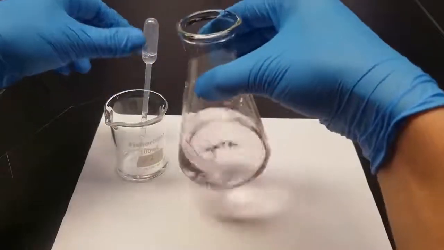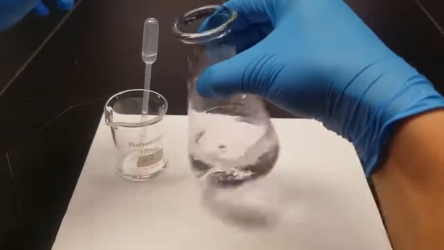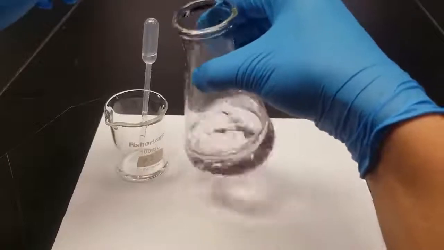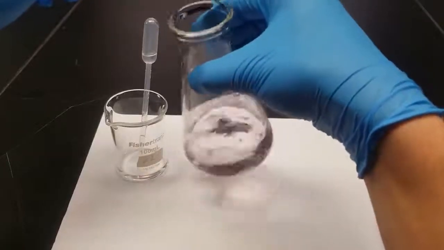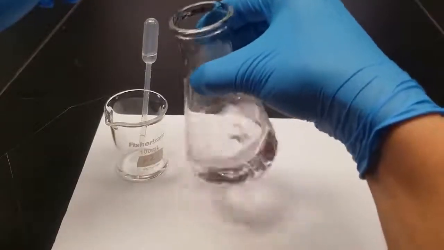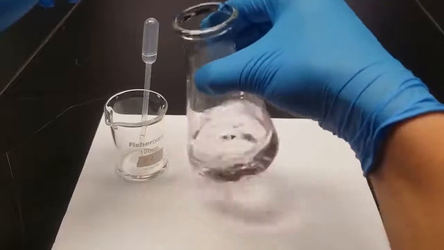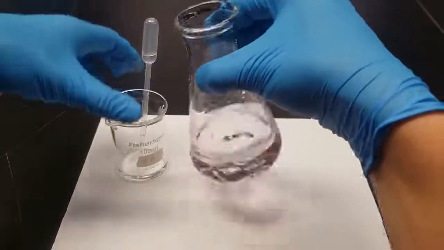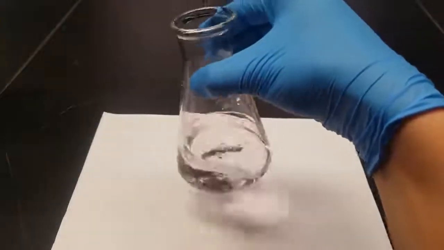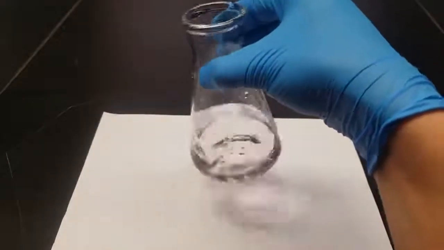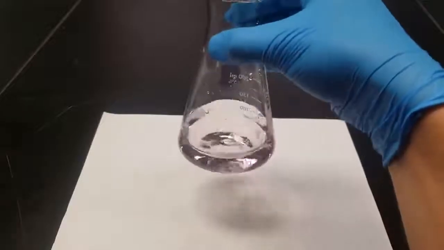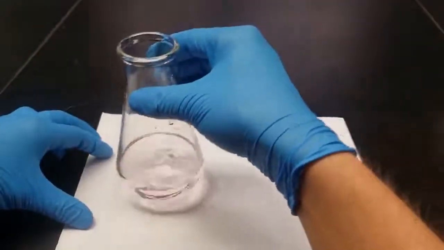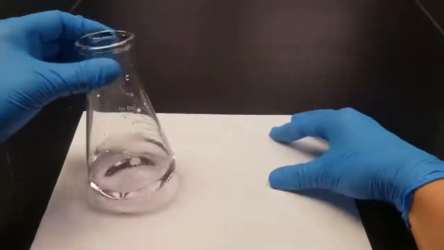Got a pink color there. Cool. And it's staying for about 30 seconds or a little bit over 30 seconds.